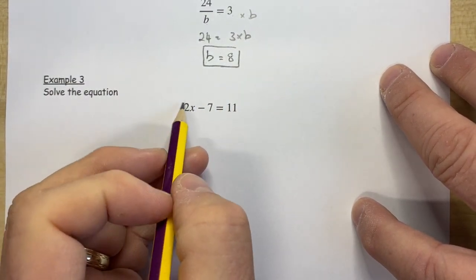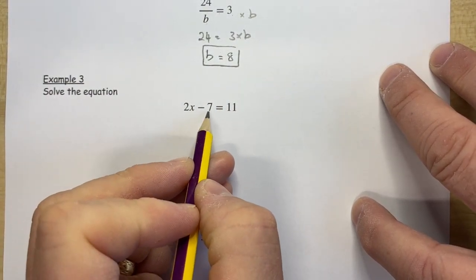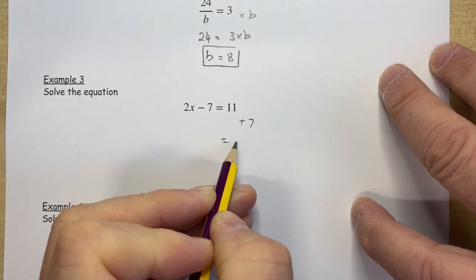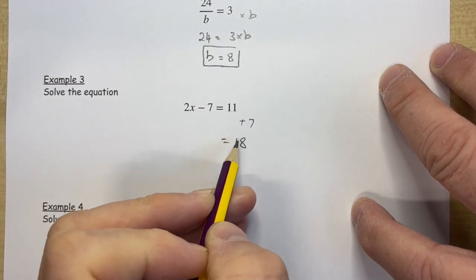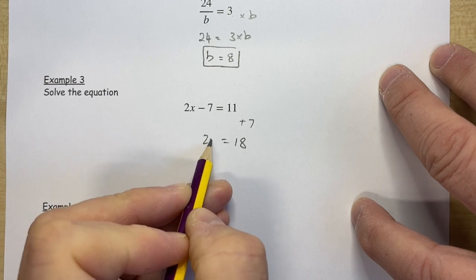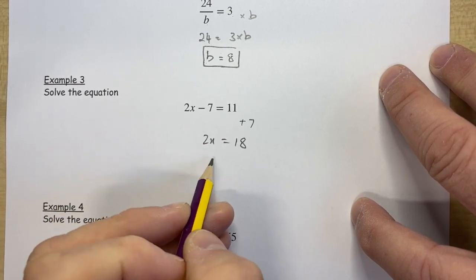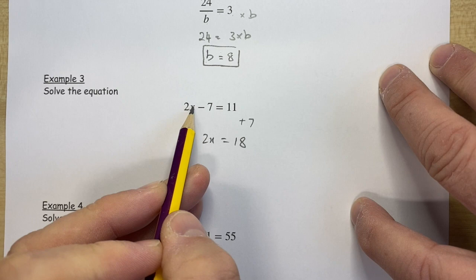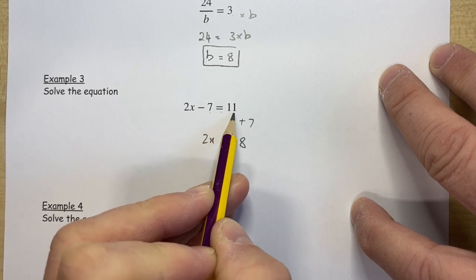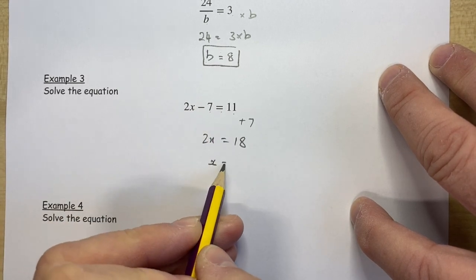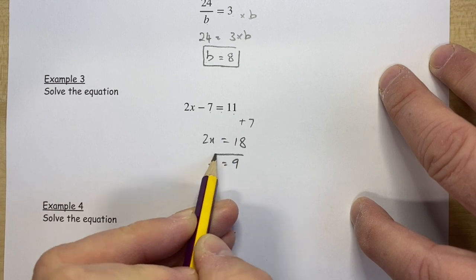Solving these standard simple equations, minus 7 becomes a plus 7, so that gives me 18 on that side, 11 plus 7 being 18, so that means that the 2x at the front has to be 18. You can see that, 18 take the 7 would give you 11. Anyway, going through the 2 times table, the letter x has to be 9.